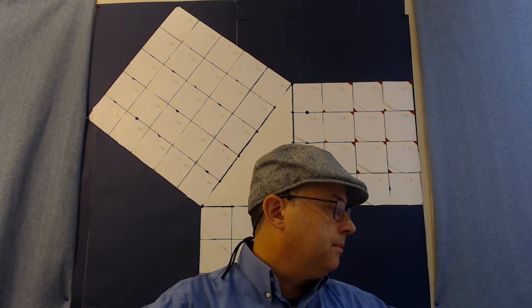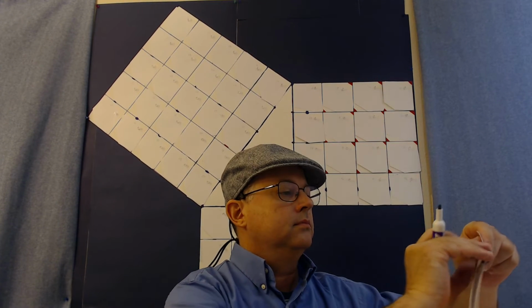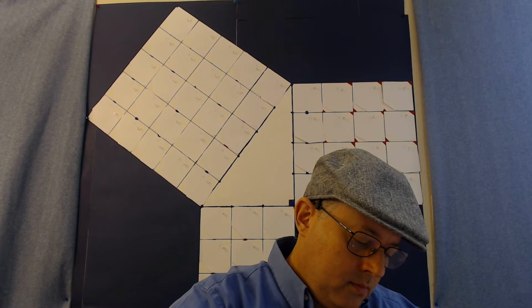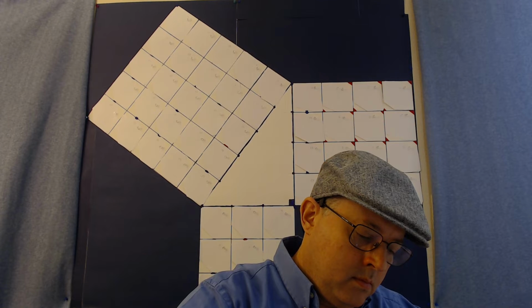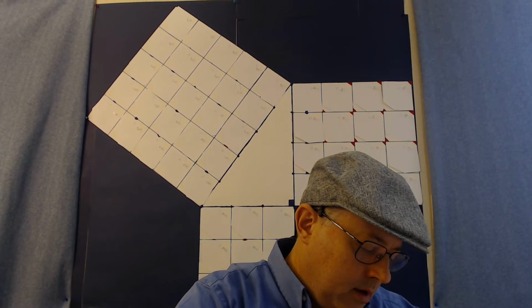Okay, let's do another example. So this time we have a right triangle. And we want to know the length of side A this time.